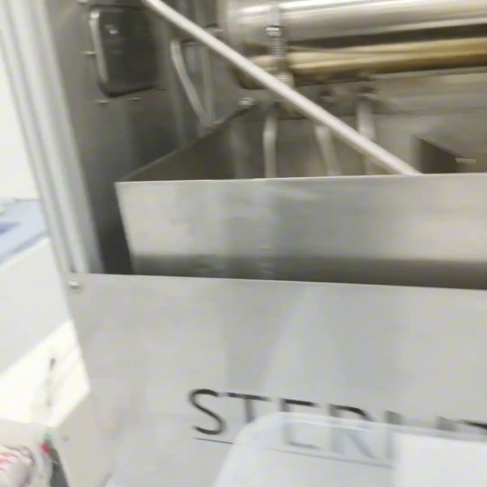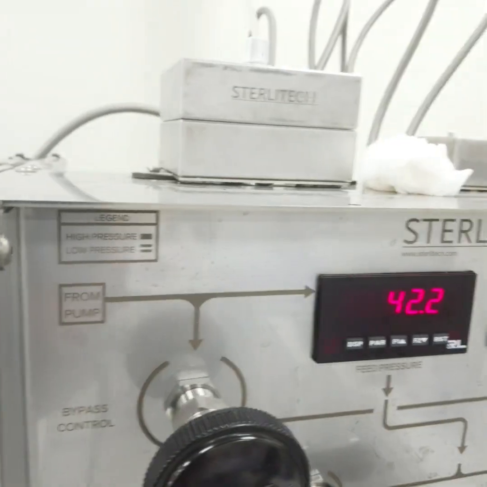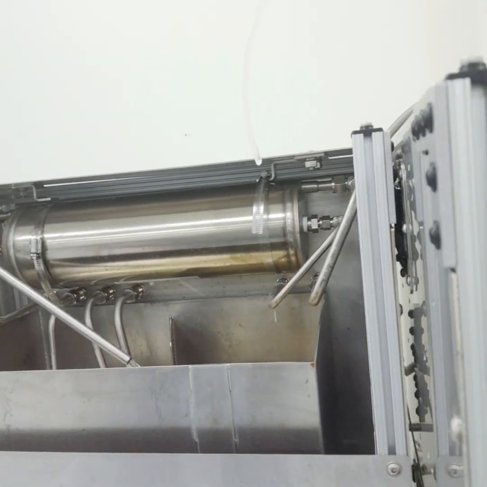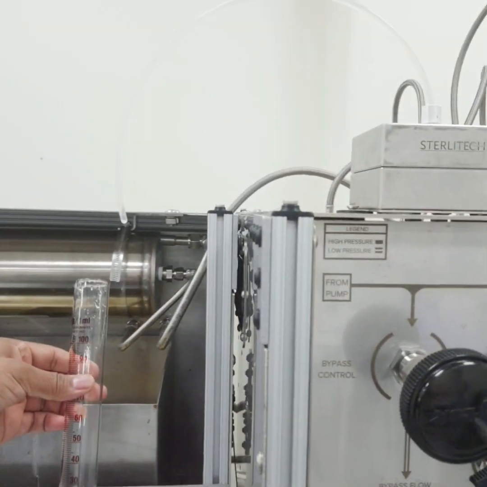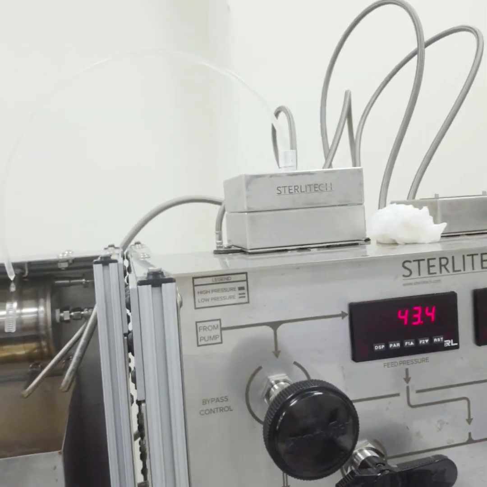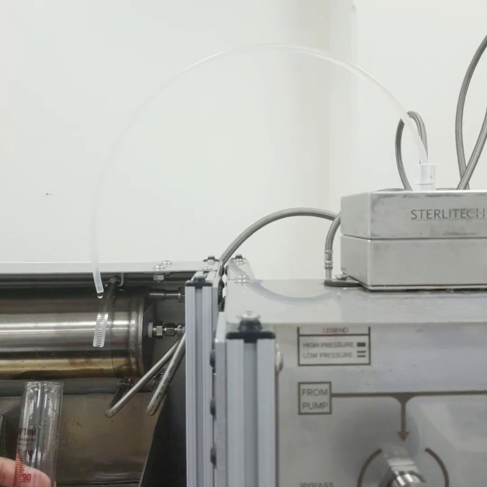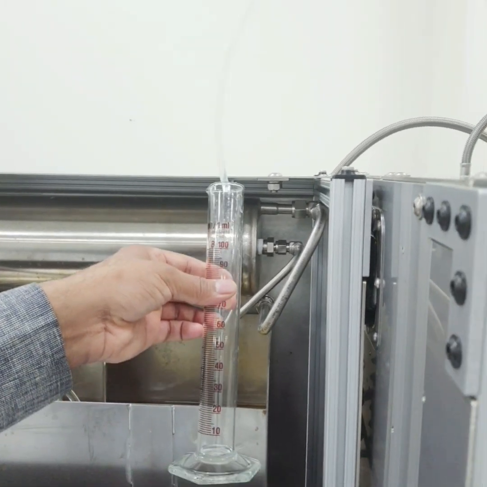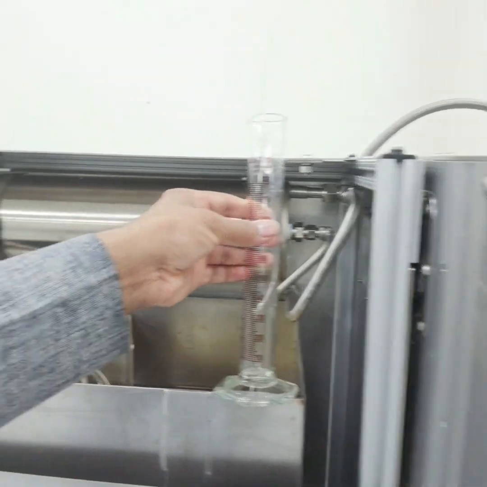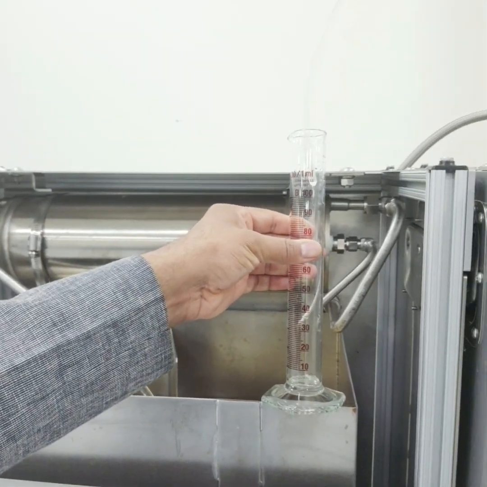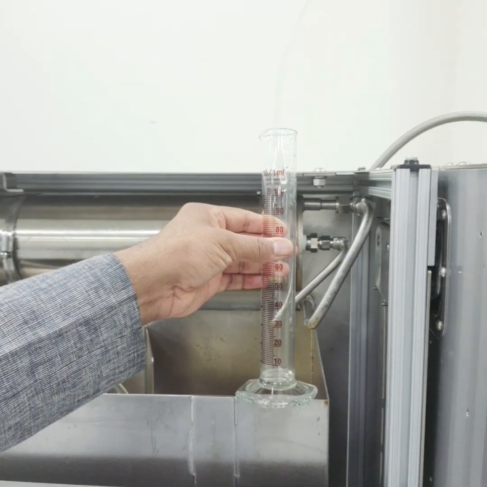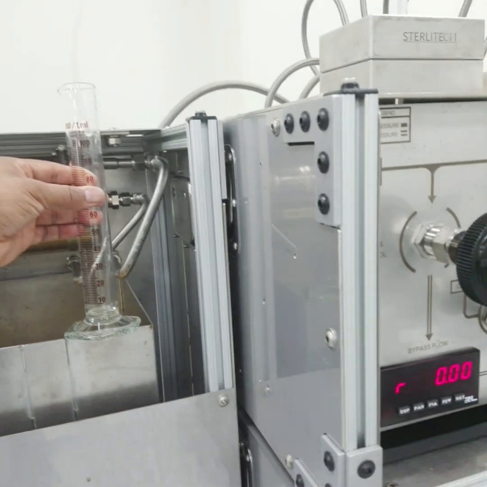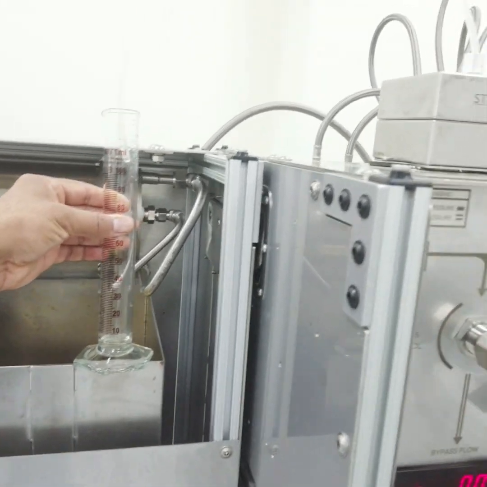Now usually when we set the pressure, we should wait for 1 hour so that the system stabilizes, and also the water which is passing through the membrane. Now we will take the sample again. Usually it takes 1 minute to fill 10 ml, and since here the pressure is very high, it will take less than a minute.